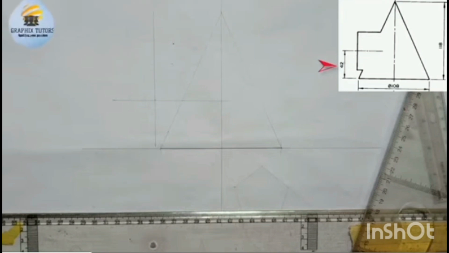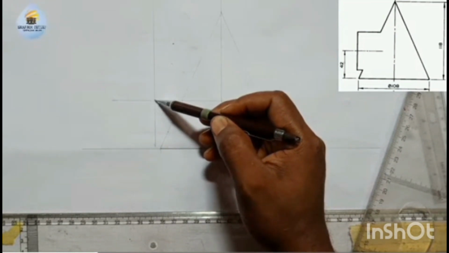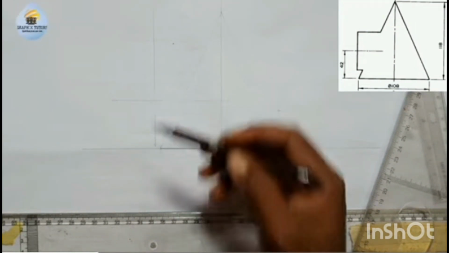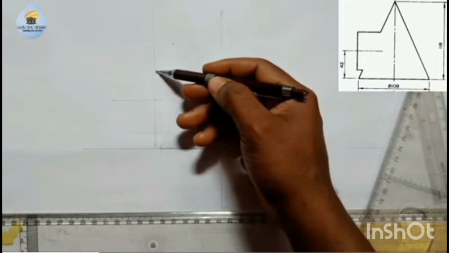Now, the next thing we'll do is that the diameter is given, the thickness is given. So we'll say that from the question, we are told that from this point to this point here is given as 58, right? So I'm going to measure 58. 58 will give us 29 upward, 29 downward.